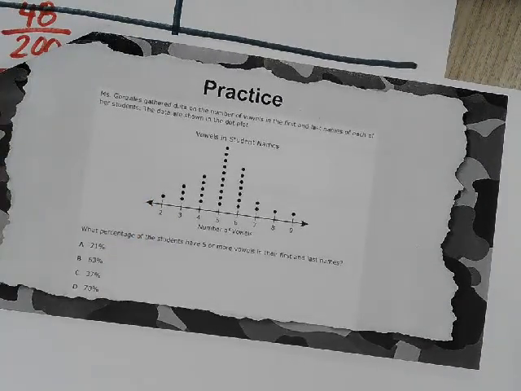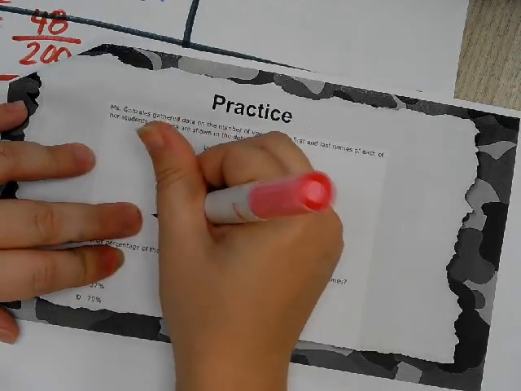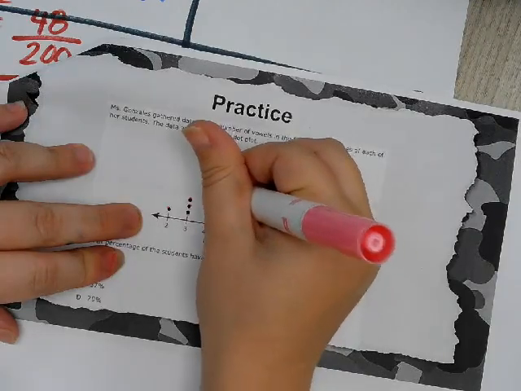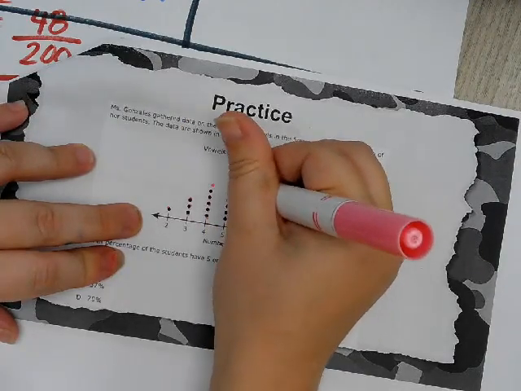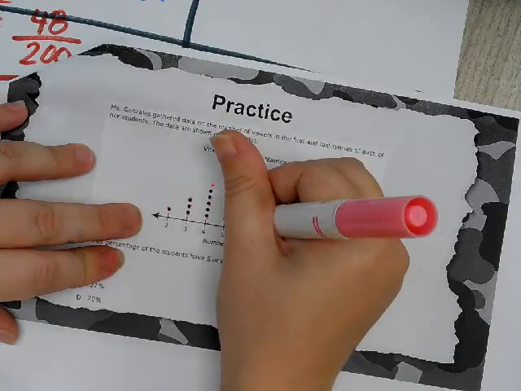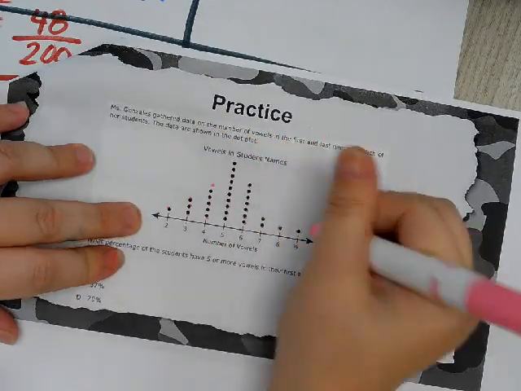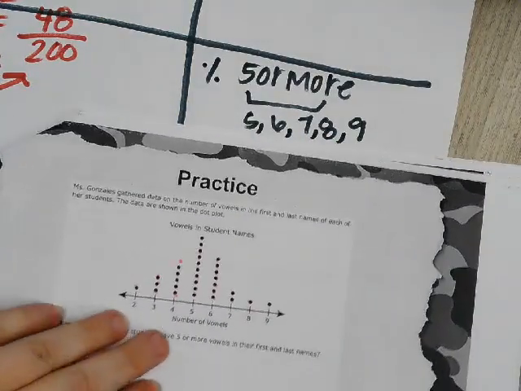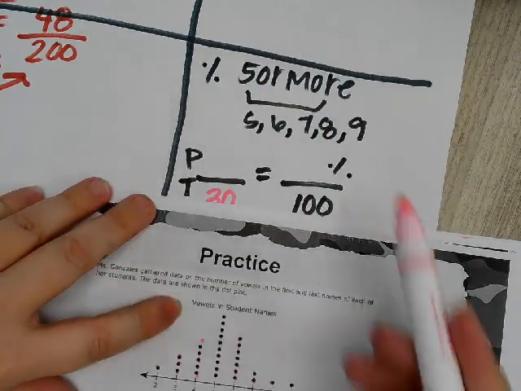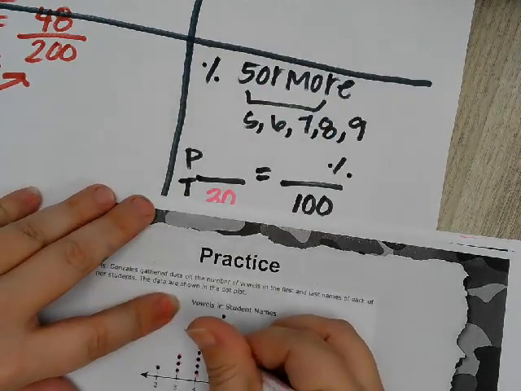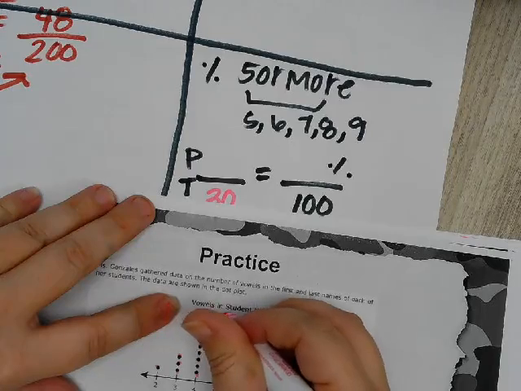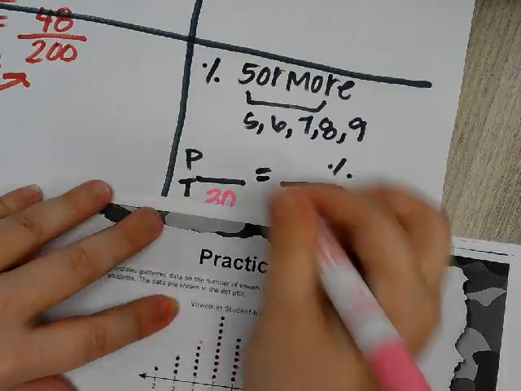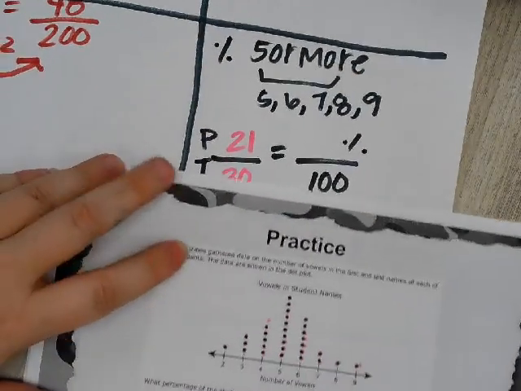So we have 1, 2, 3, up to 30. We had 30 people take the survey. Now, how many of them have 5 or more? That is 1, 2, 3, up to 21. I got that from here. I counted how many from here.